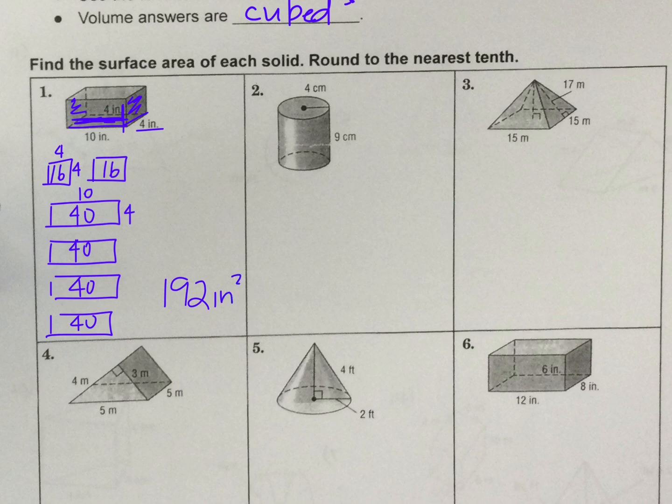When we are doing a cylinder, I think it's easier just to use the formula. Surface area equals 2 pi r h plus, and that means times, plus 2 pi r squared.